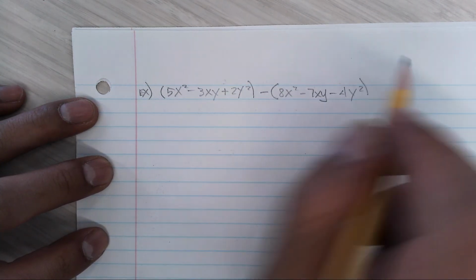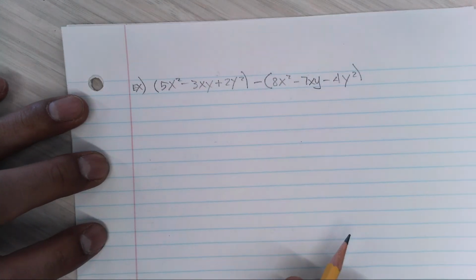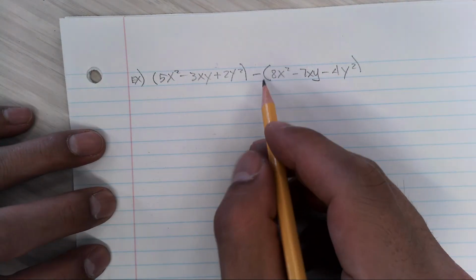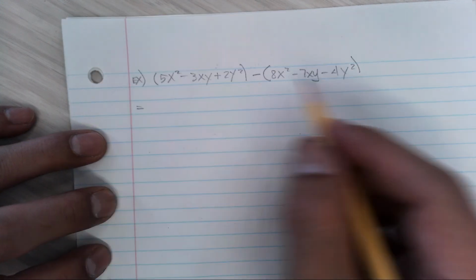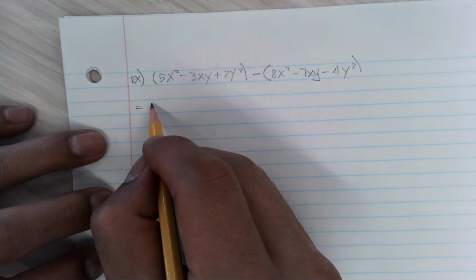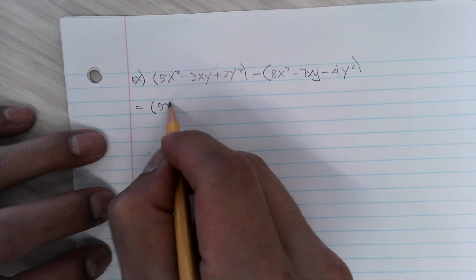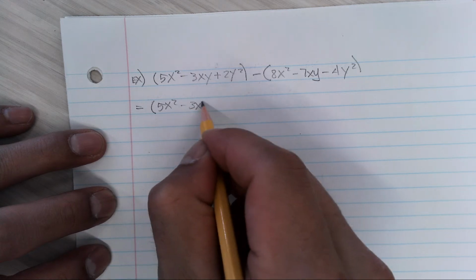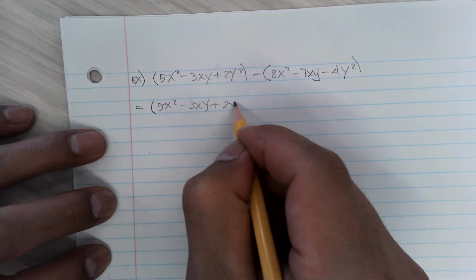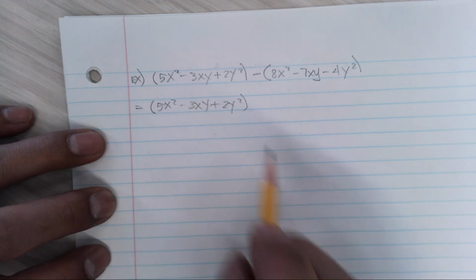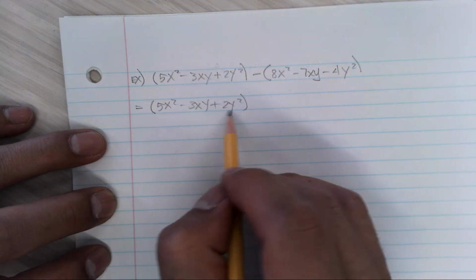Okay, so here it is. Again, the technique really is just to add the opposite. I'm going to write this first set the way it is. So that reads 5x squared minus 3xy plus 2y squared.